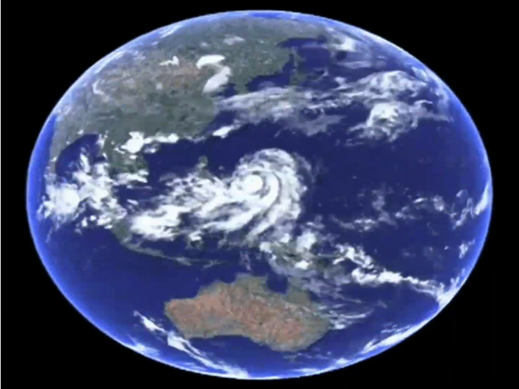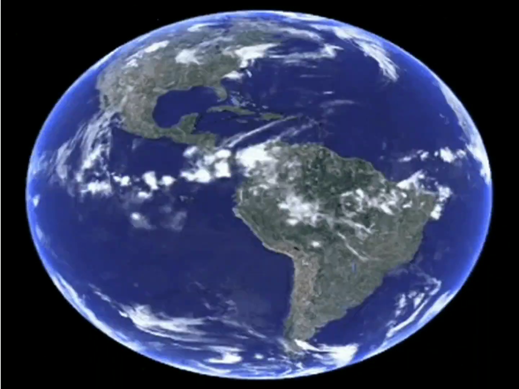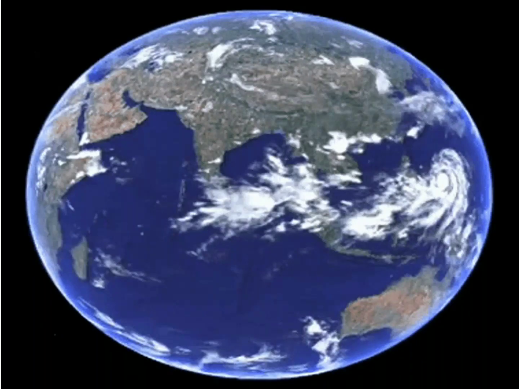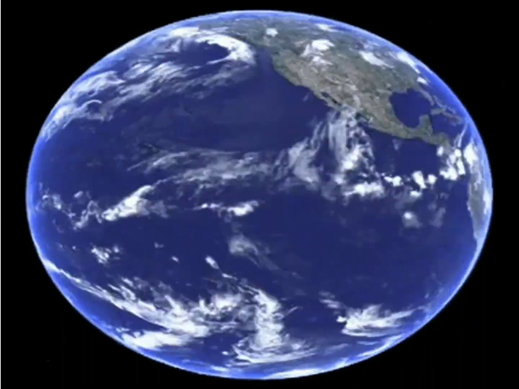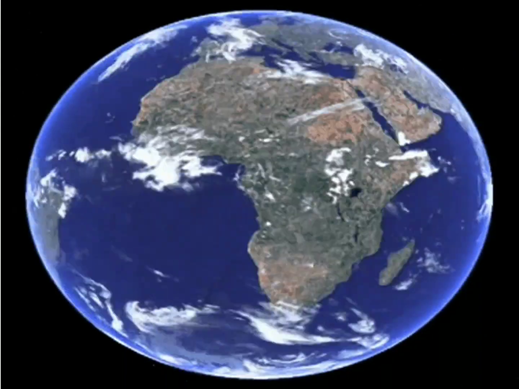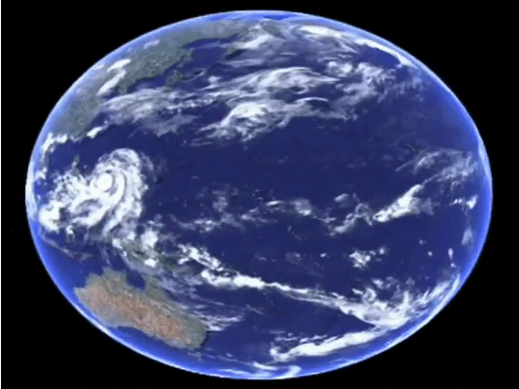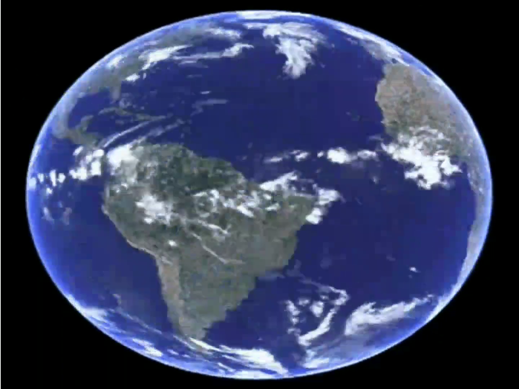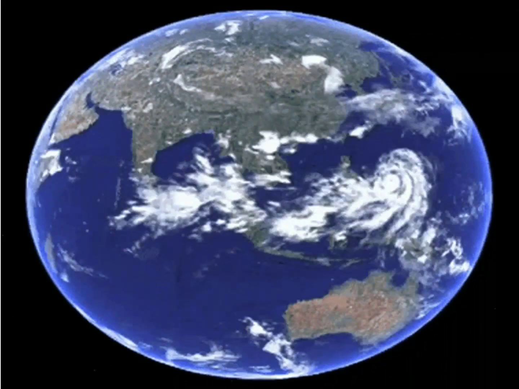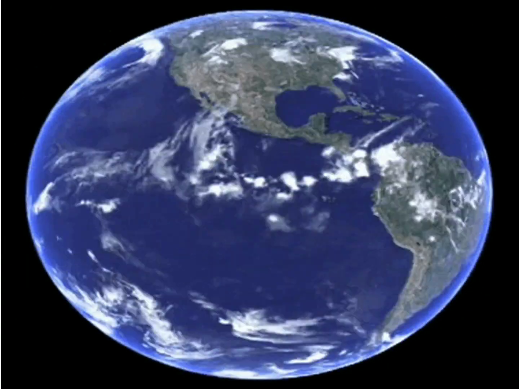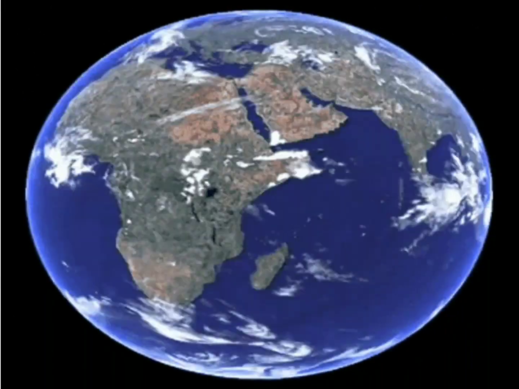Here I would like to give you a small homework: you have to make two mind maps. One mind map of the rotation of the earth and the second mind map of revolution of the earth. Clear?